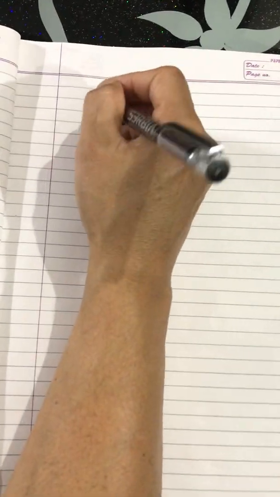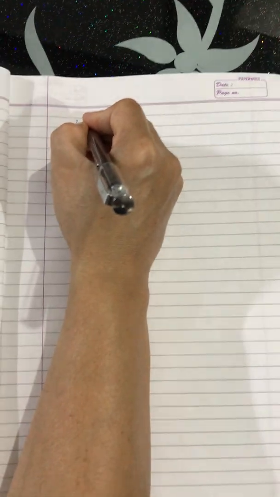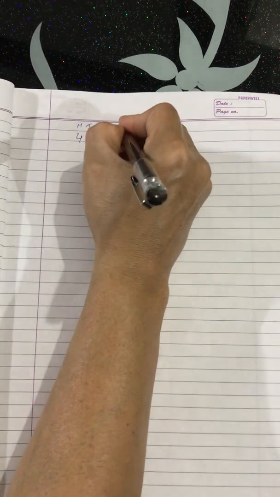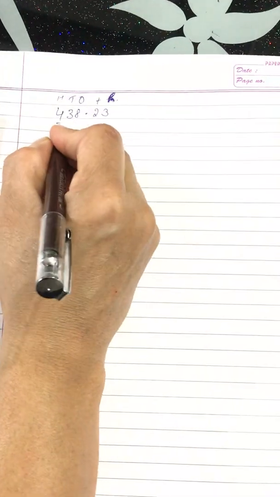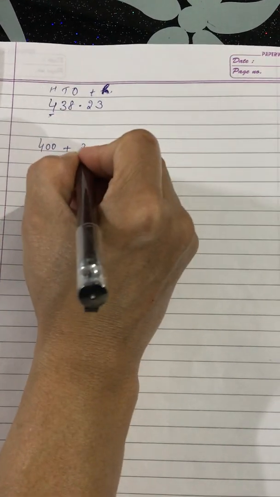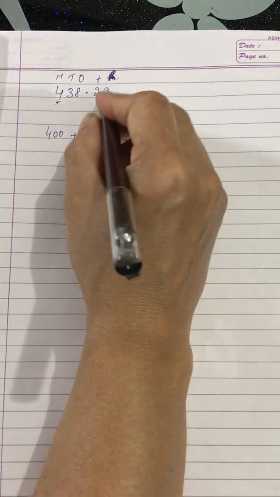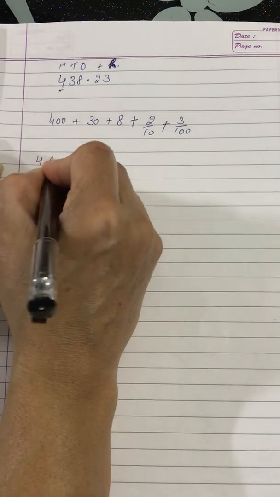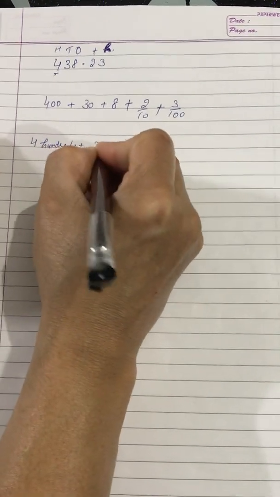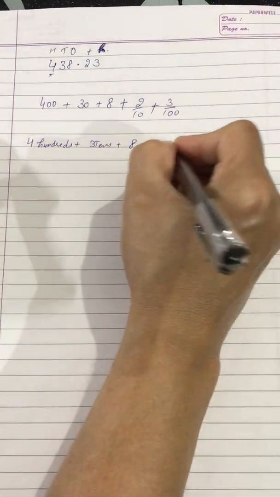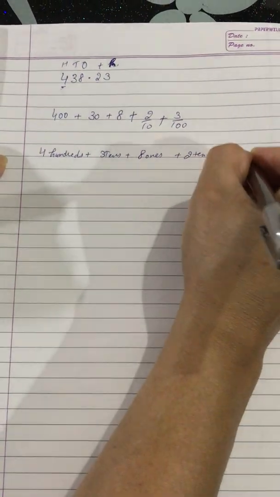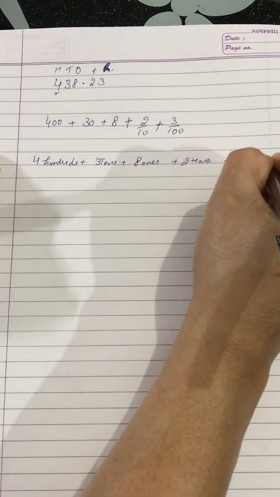Now the expanded form of a decimal number. The number is 438.23. First of all, we will write the places at the top. You can write it in the short form as I am writing. Now 4 is at the hundreds place, 400, 3 tens, 30, 8 ones, 8. 2 is at the tenths place, 2 upon 10. 3 is at the hundredths place, 3 upon 100. You can write them in words also as 4 hundreds, 3 tens, 8 ones, 2 tenths, 3 hundredths.